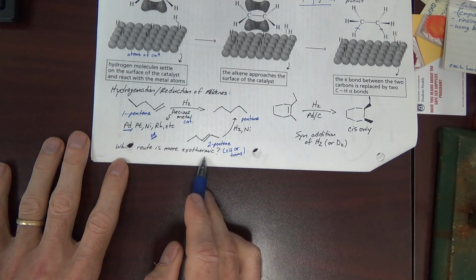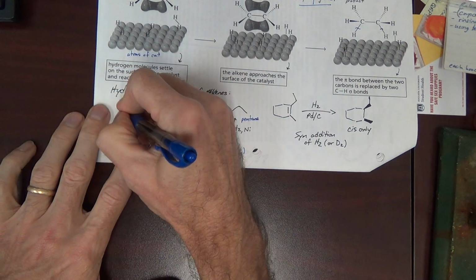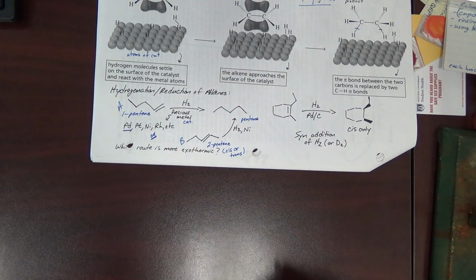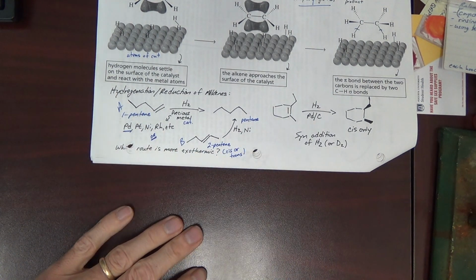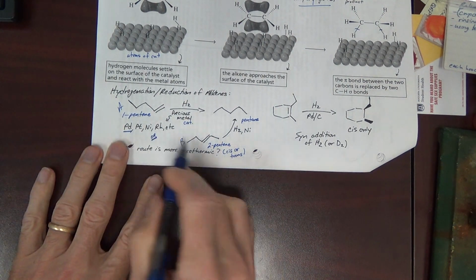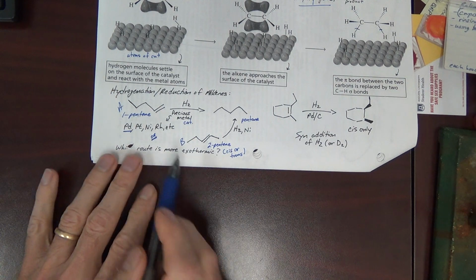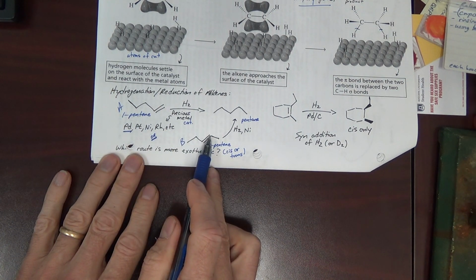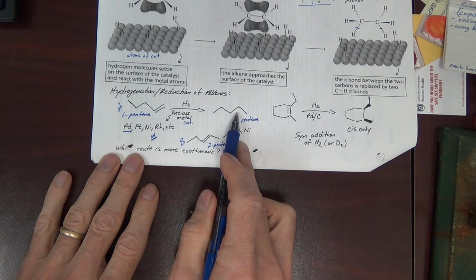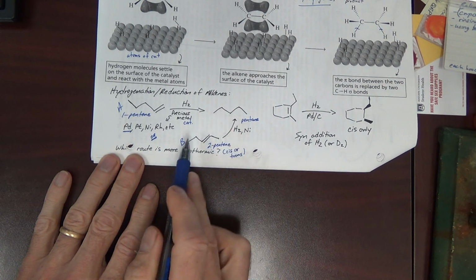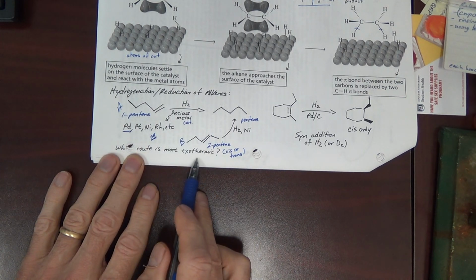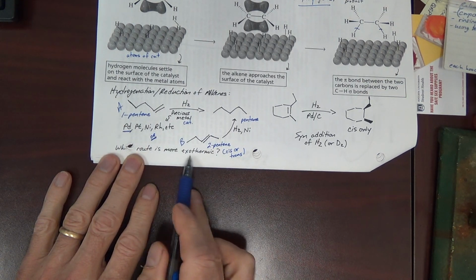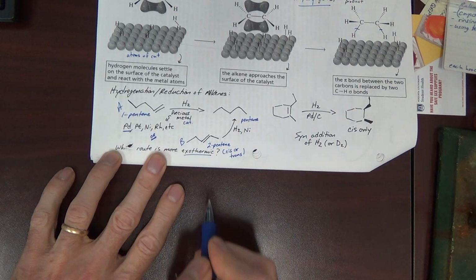Question: which route is more exothermic? A route or B route? Which route to pentane is more exothermic? I'll let you think about that. I would keep in mind we're starting at two different places, but we end up at the same place. So determine the energy difference between where you're starting, and then think about which would give off the most energy when the reaction occurs. That's what exothermic means, right?